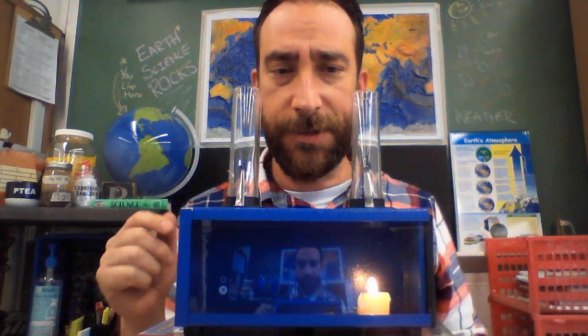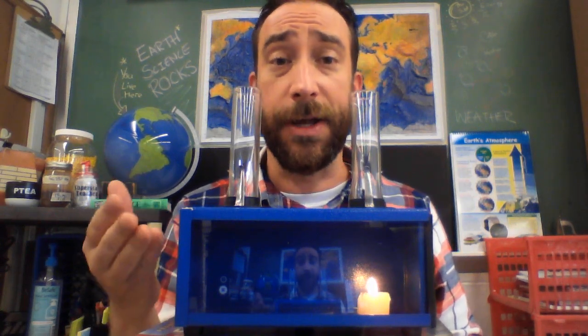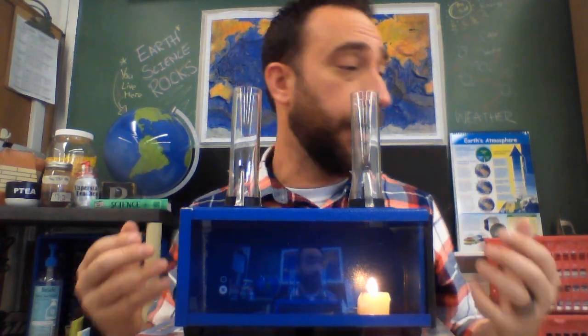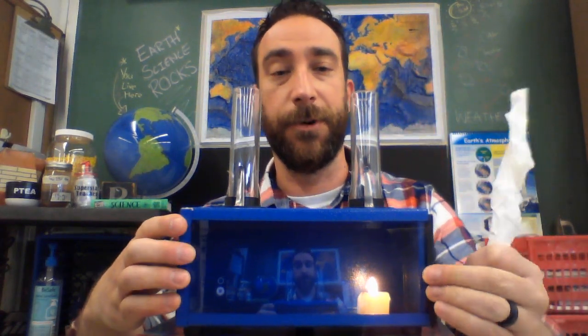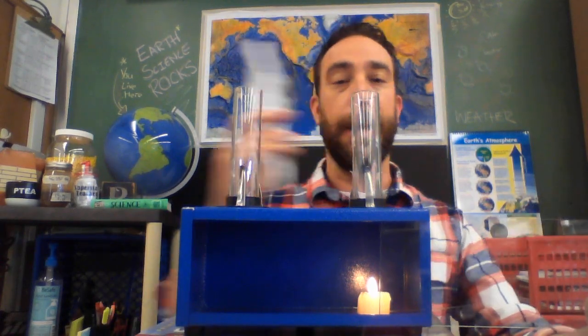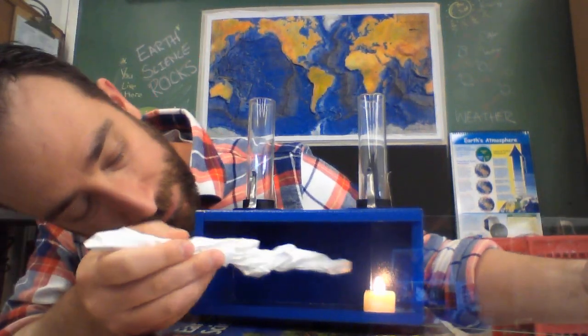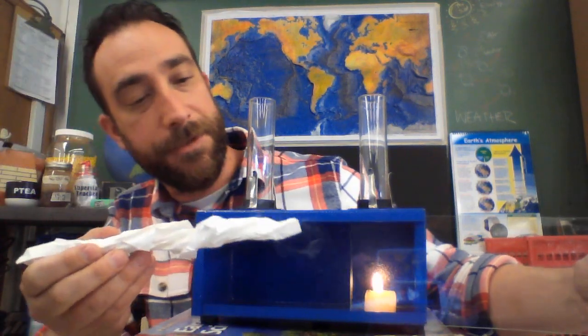So what we're going to do is visualize what the air particles are doing, because we can't see air particles. We are going to produce something that we can see. We can see smoke. Smoke is not a gas. Smoke is tiny particles of solids. So I have this smoky paper. This is called touch paper because it produces a pretty decent amount of smoke. And what I'm going to do is light the touch paper on fire until it creates a decent amount of smoke.